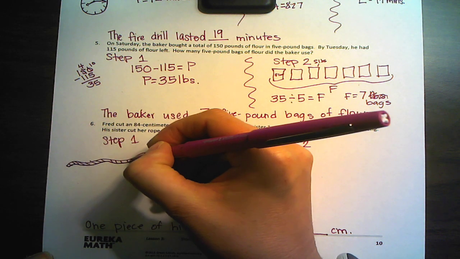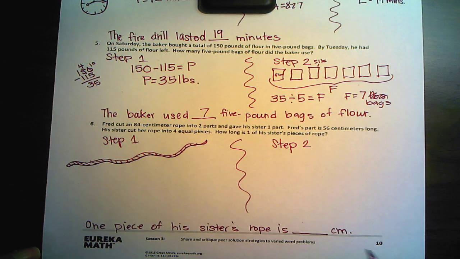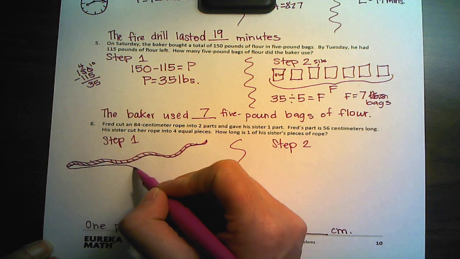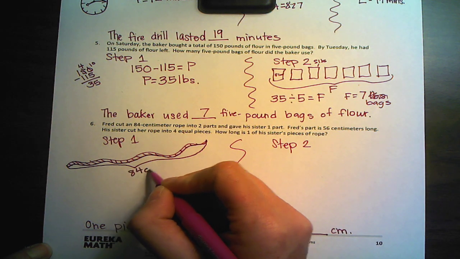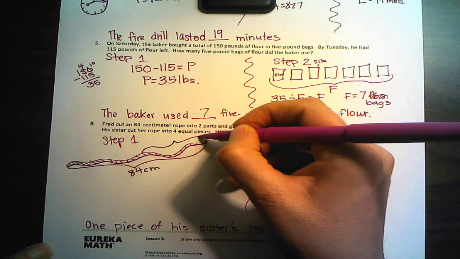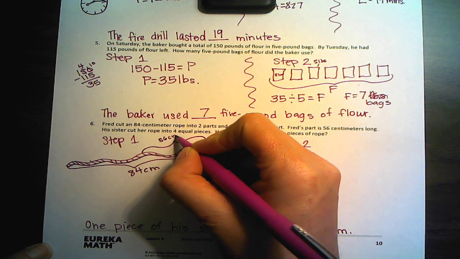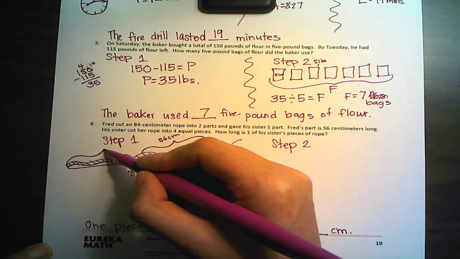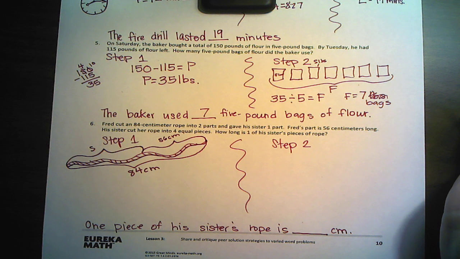Kind of looks like a snake, but we know it's a rope. The total is 84 centimeters. Fred's part is 56 centimeters. And his sister's part, let's call it S for sister, is a mystery. That's what we don't know.